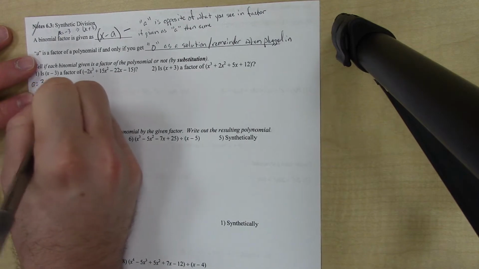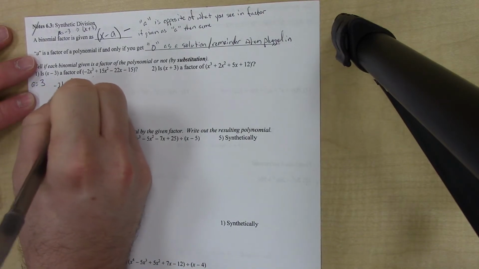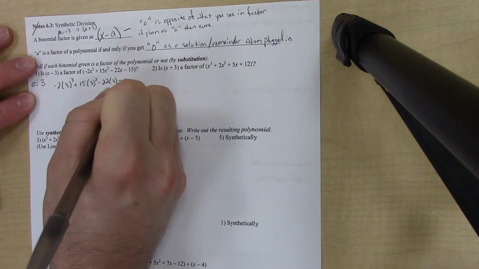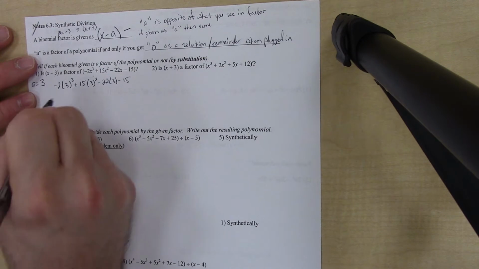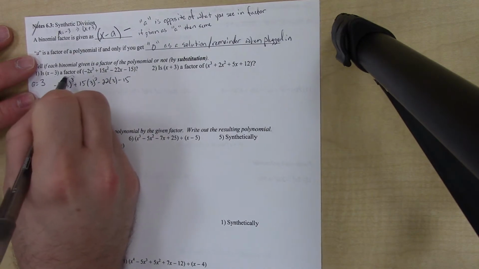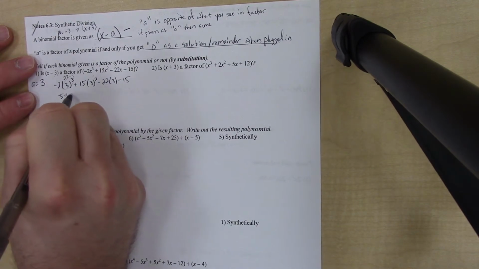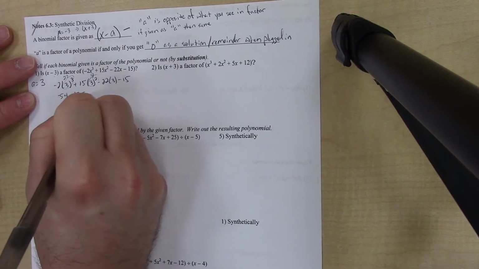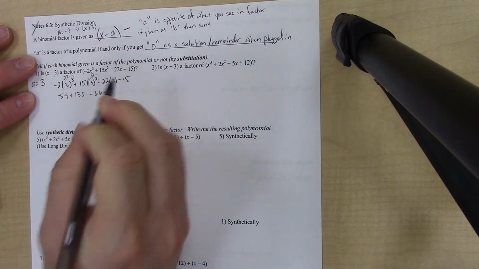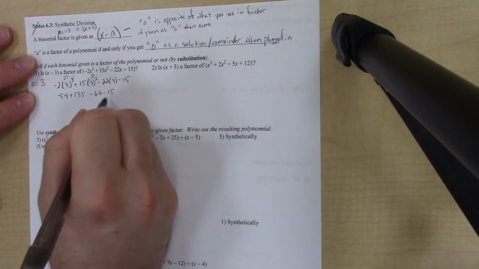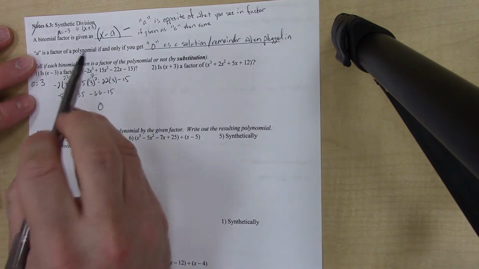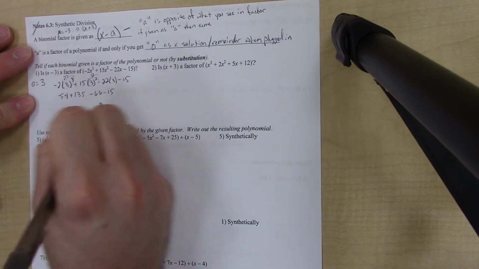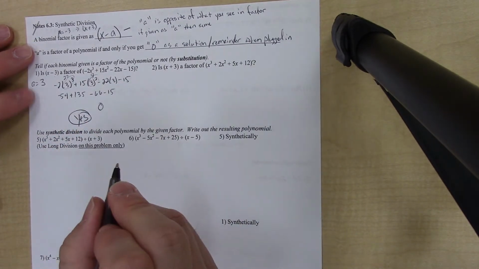So I'm going to have negative 2 times 3 cubed plus 15 times 3 squared minus 22 times 3 minus 15. I'm not going to take too much time with the calculations, but this is 27 times negative 2, which is negative 54, plus 9 times 15 is 135, minus 66, minus 15, and when you add it all up, guess what you get? 0. So it's asking if it's a factor.